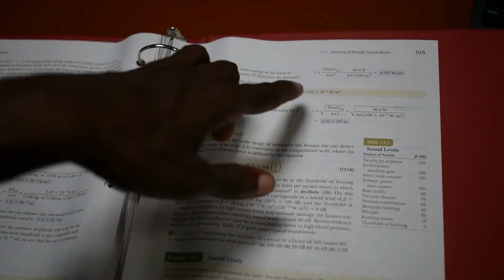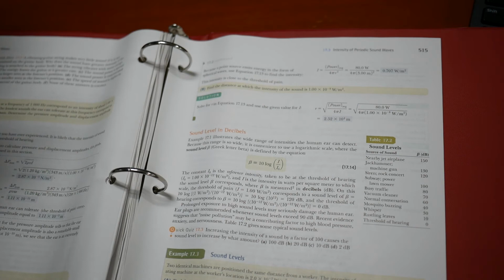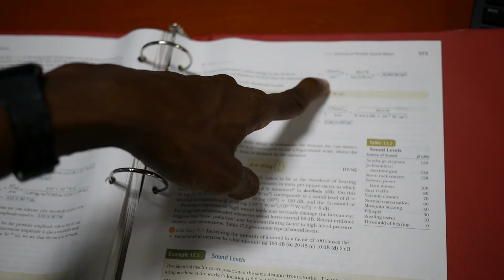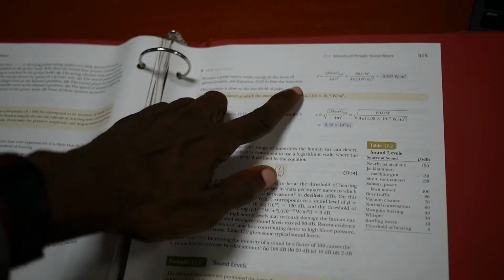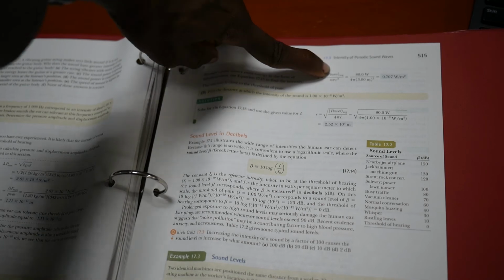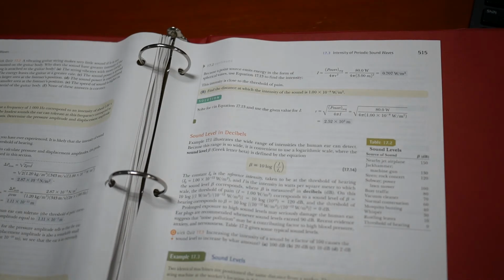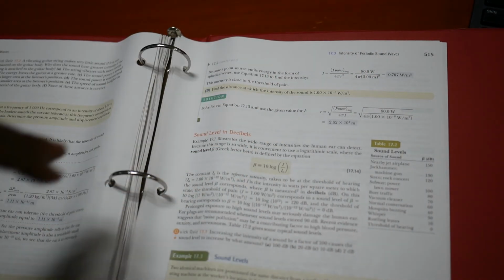Please make a note of this formula so you can put it in your formula sheet. This formula is for the intensity of a sound wave at some distance, right? So they asked for the intensity at a distance of 3 meters. We put in the average power, put in the distance equal to 3 meters, and we square it and we get the intensity.